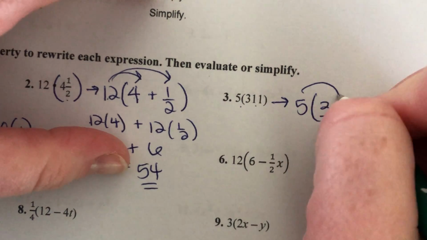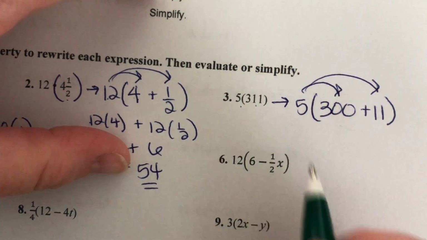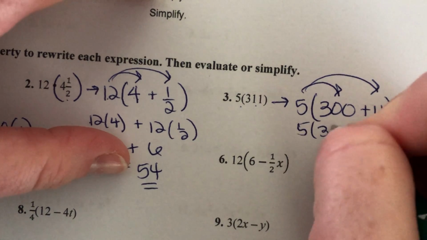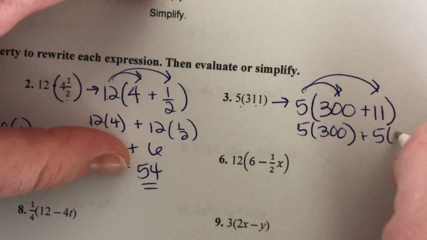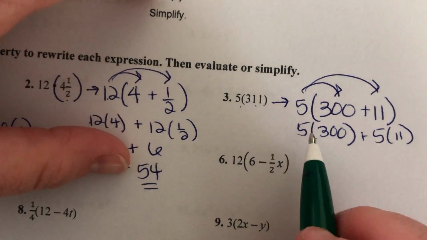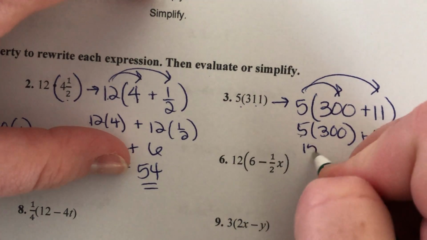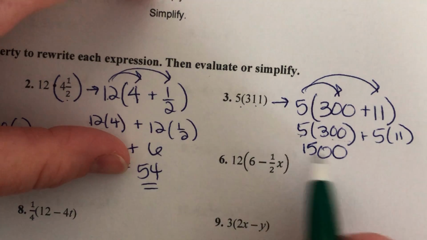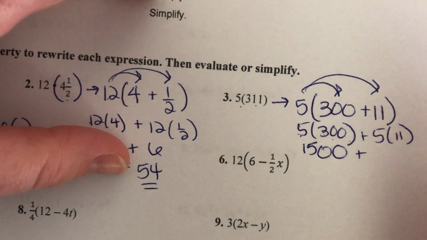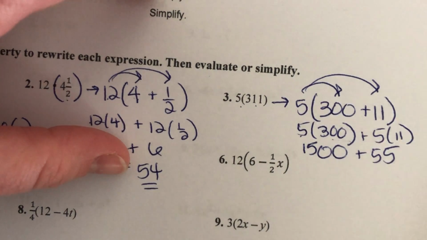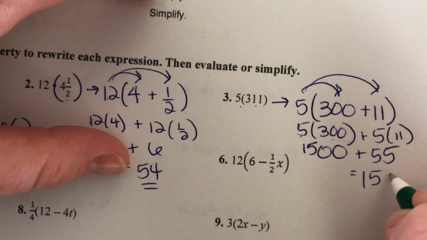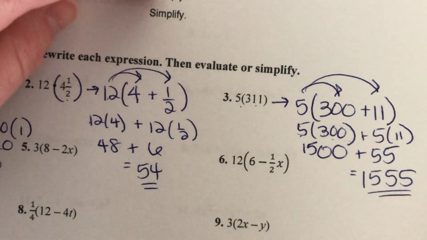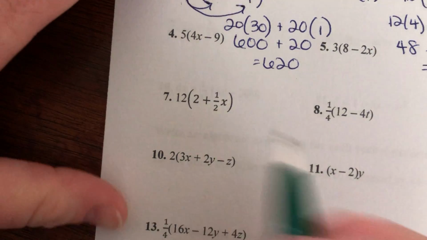So to me, this makes more sense because I can easily multiply 5 times 300, and I can easily multiply 5 times 11. 5 times 3 is 15, and then there's 2 zeros on the end of it, right? 5 times 300 is 1500. 5 times 11 is 55. So my answer is 1555. I'm skipping around a little bit.